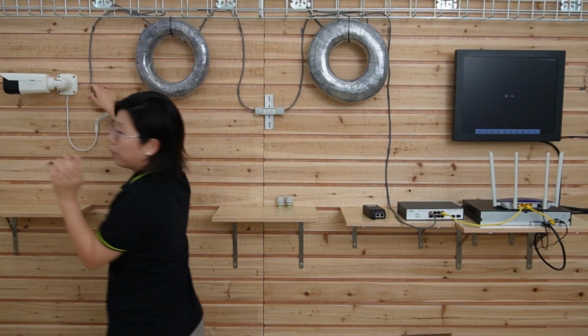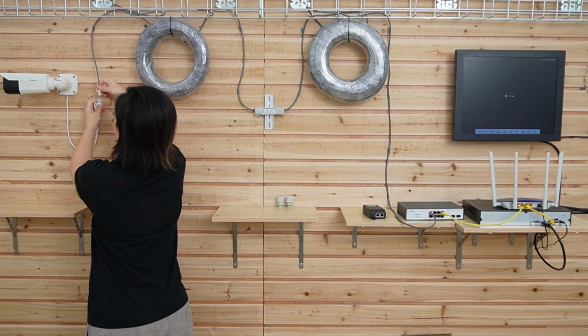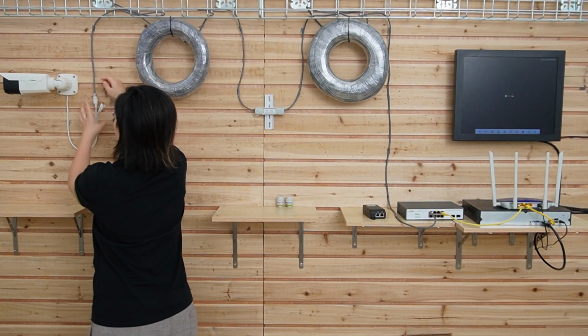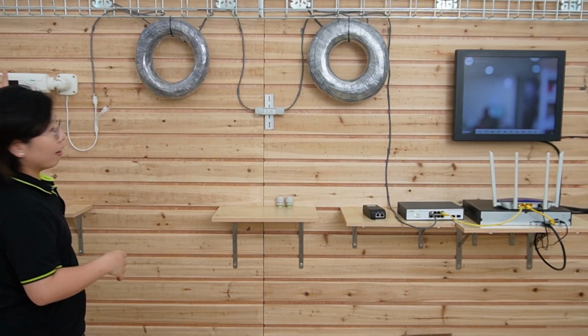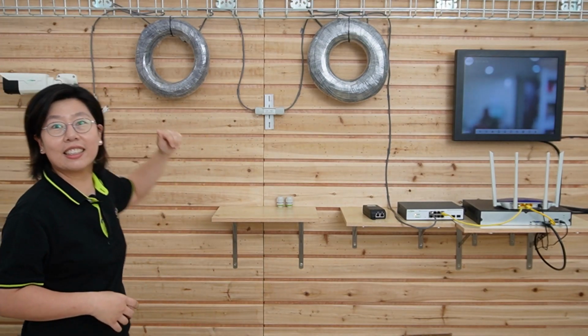Last but not least, I'm going to connect our bullet camera. So just wait for a second. The video footage will display on a monitor since the PoE bullet camera is now getting both power and data. I'm going to wave my hand now so you can see this is a live video.